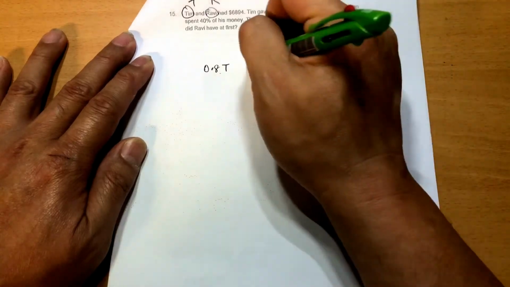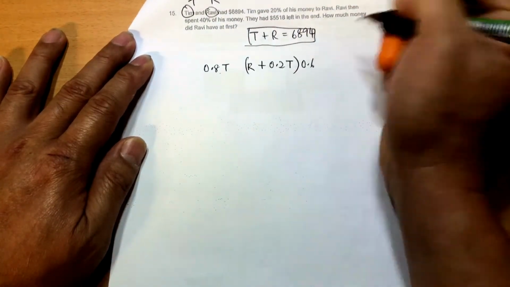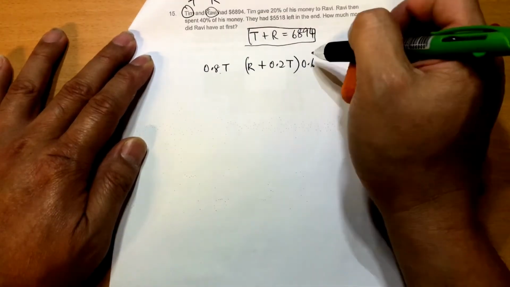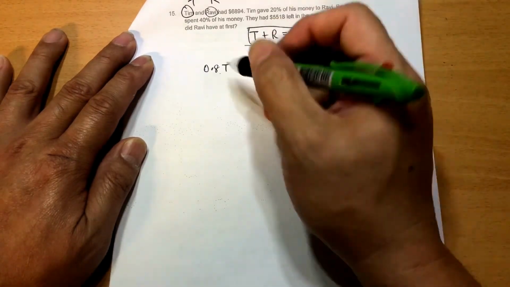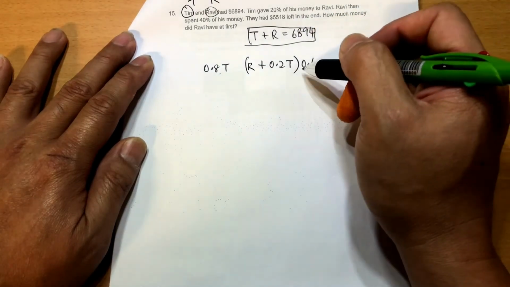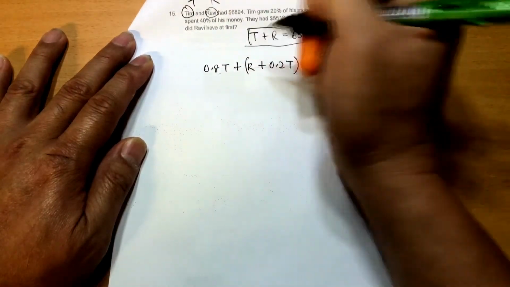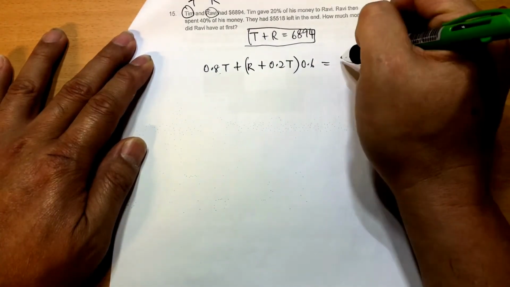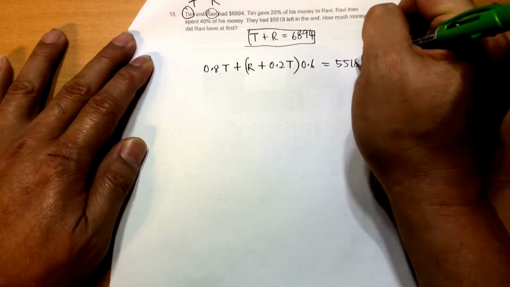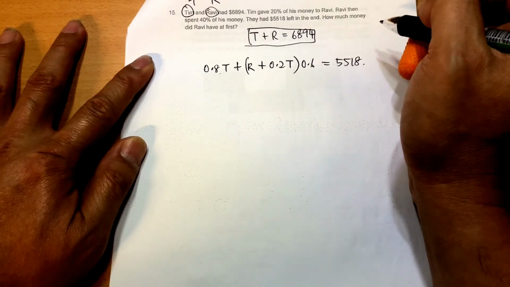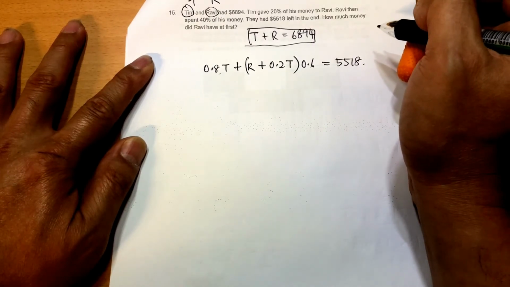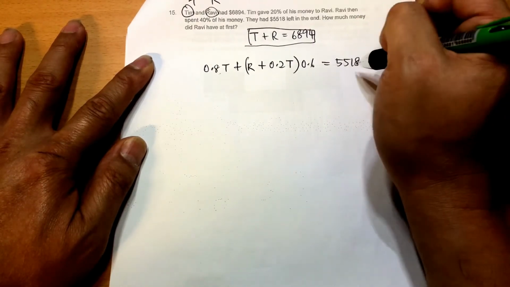All right, so times 0.6, that's 60%. So that's what he's got left in the end. All right, now we know that what Tim has got left plus what Ravi has got left, we add these two together, equals to 5518.